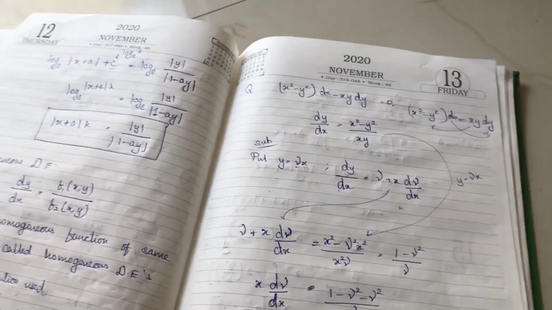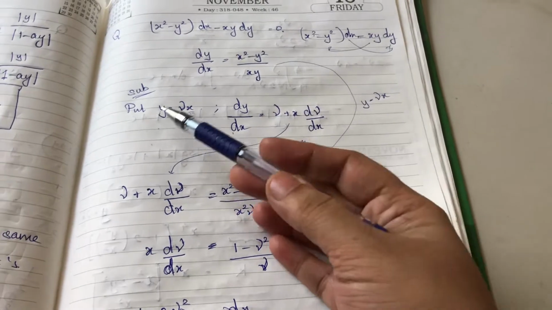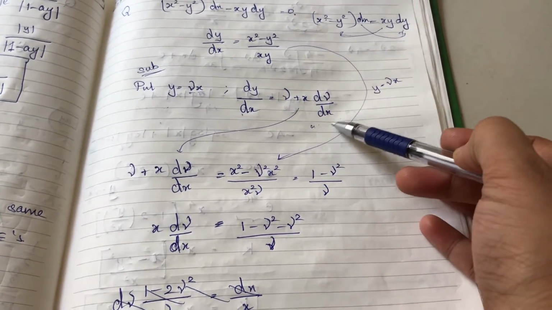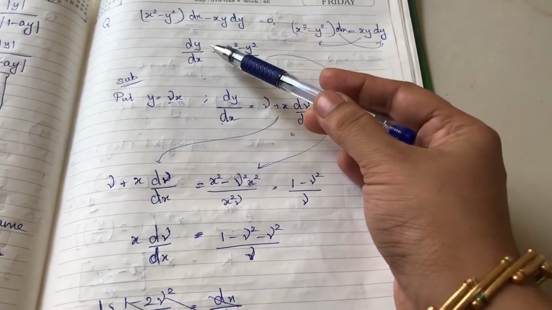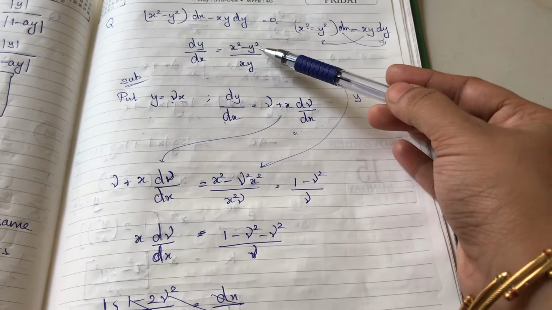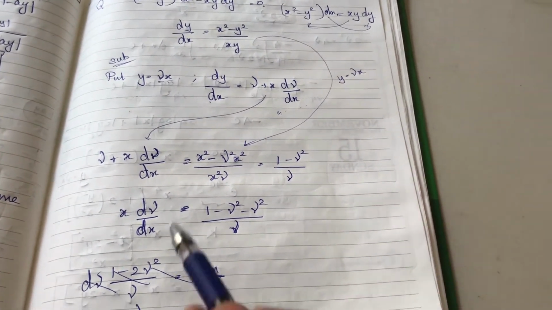Just concentrate here. First we need to separate it. After that, the substitution method. In the substitution I have got one more equation like dy by dx, here also dy by dx. So I am just equating these two things, but in place of y I need to replace mu x. By replacing it I will get like this.